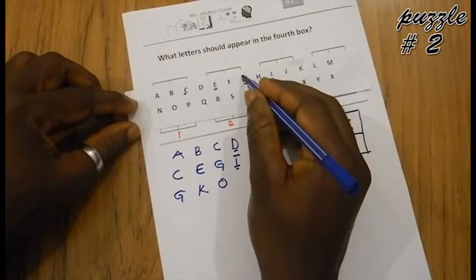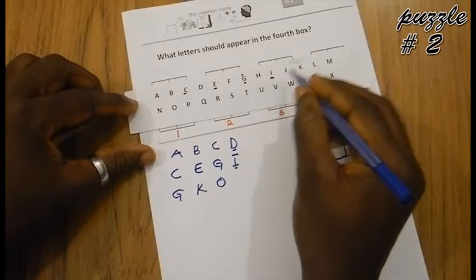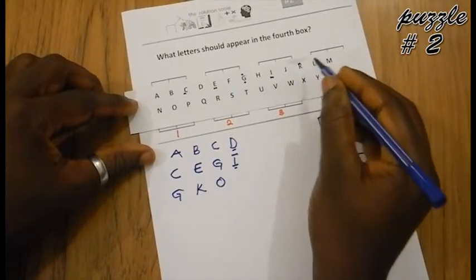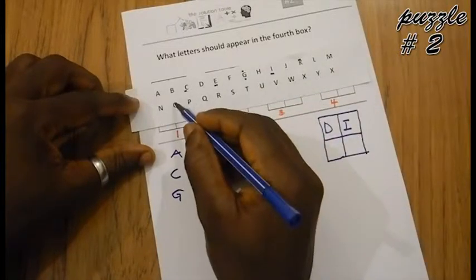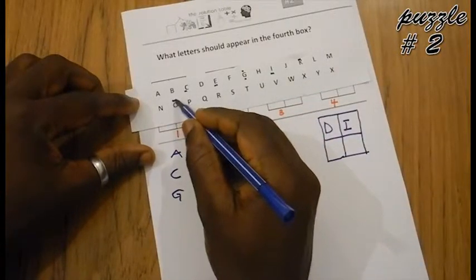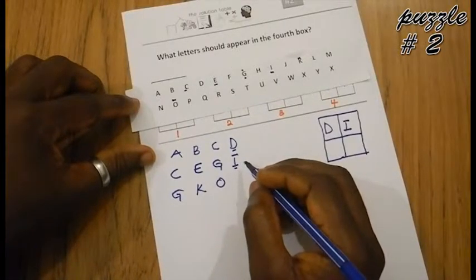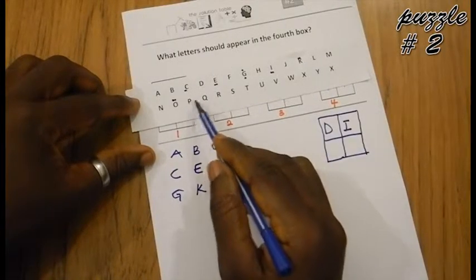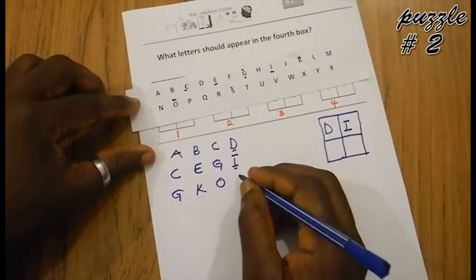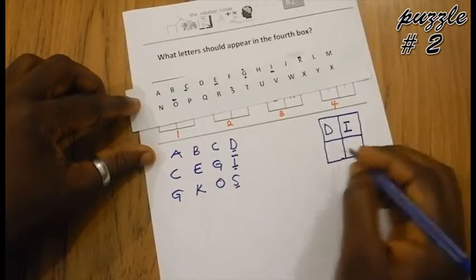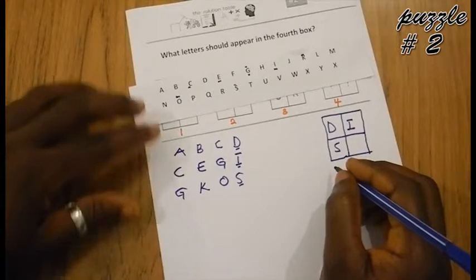Then from J we move to K. We count 1, 2, 3, 4 to get to O, I'm sorry. So to get the next letter, we need to move 4 steps forward. And that should be 1, 2, 3, 4. So from O, we move to S. So S will appear in the third cell in the fourth box.